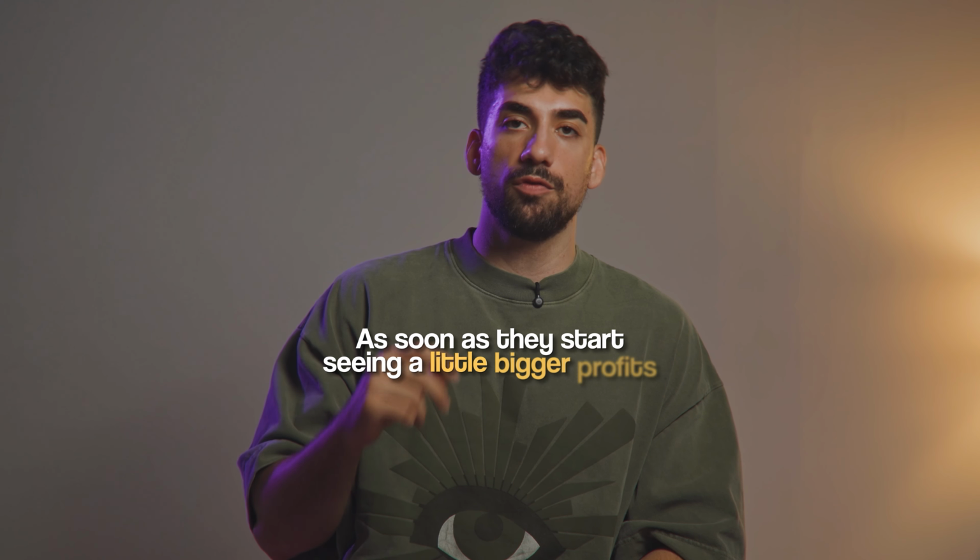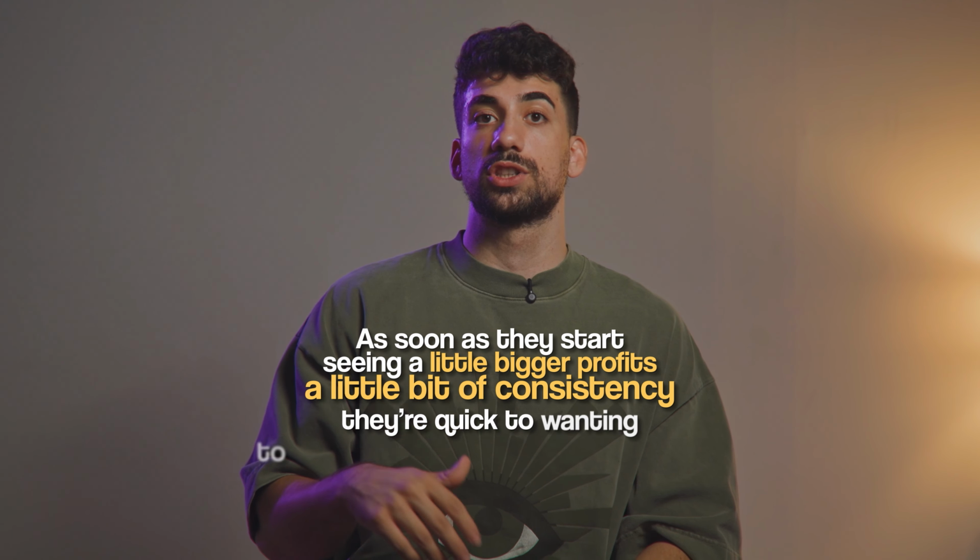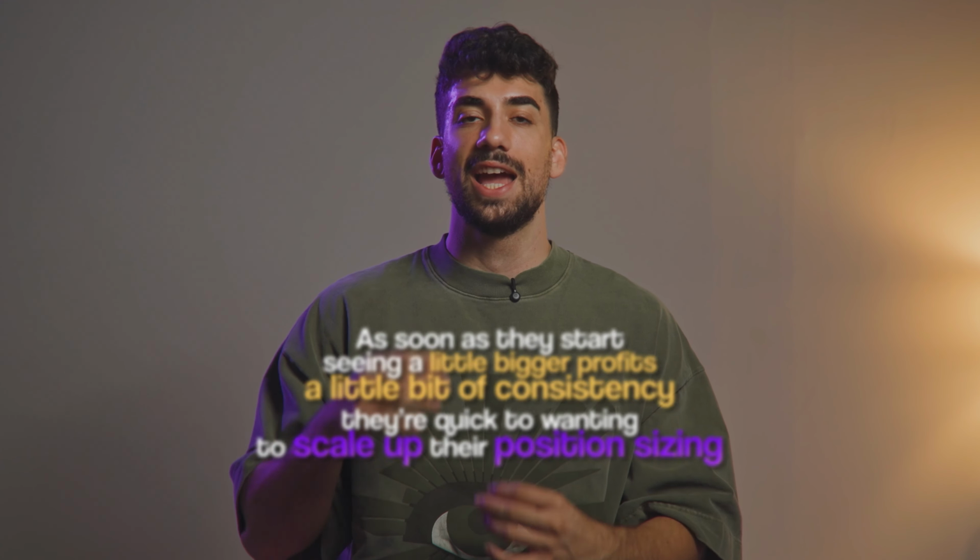Let's talk about now the scaling trap. Another common mistake that I see every single time with beginner traders is that as soon as they start seeing a little bit of profits, a little bit of consistency in their trading, they're quick to want to scale up their position sizing, and this kills them. Traders that have a good month, a good week, they're able to even double their account. They're like, you know what, I'm killing it. Let me double or even triple my position sizing so I'll be able to make even more money. They fail to understand that growth is gradual.